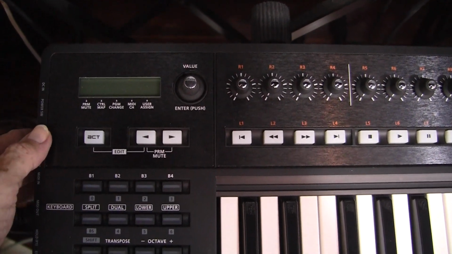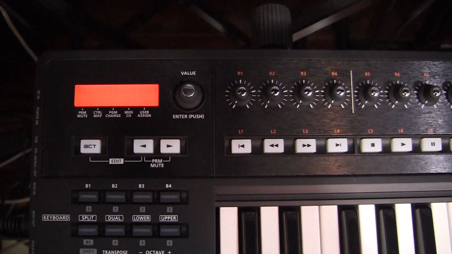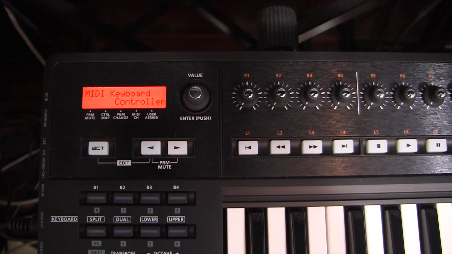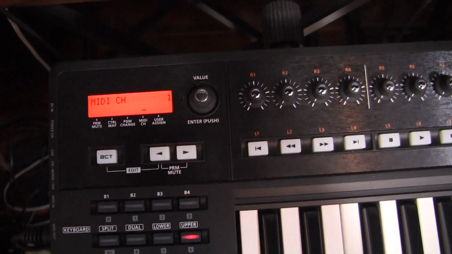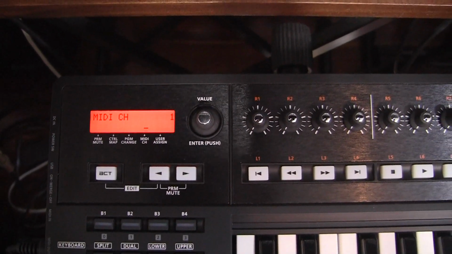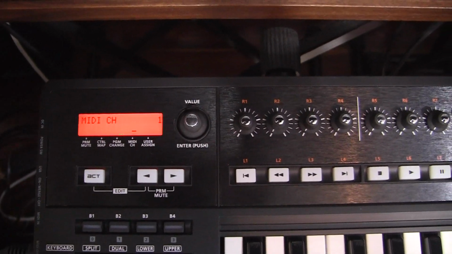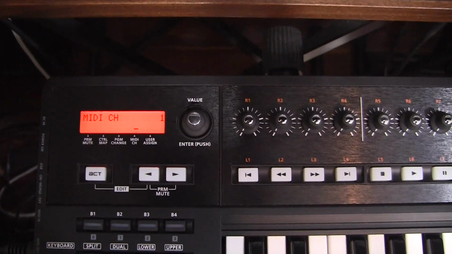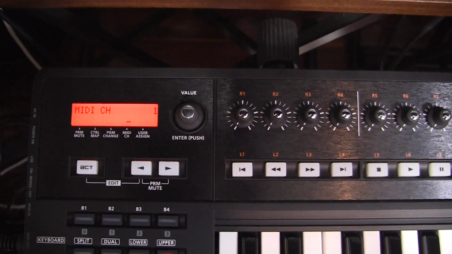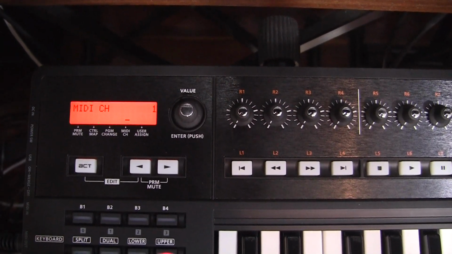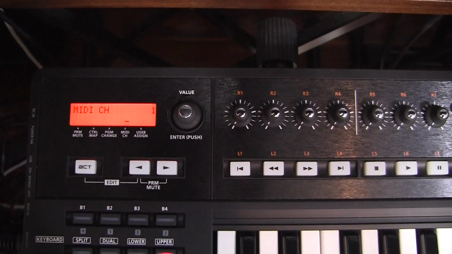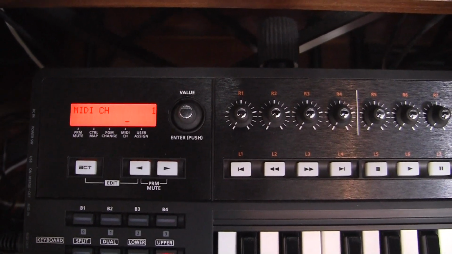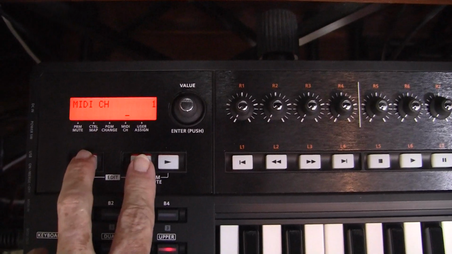Today we're talking FA06. Let's turn it on. Okay, now there's two different ways to program the buttons, sliders and knobs of your FA06. One is using the editor software and the other is using the edit function here.